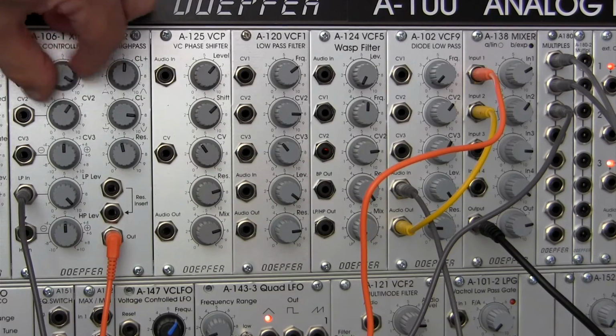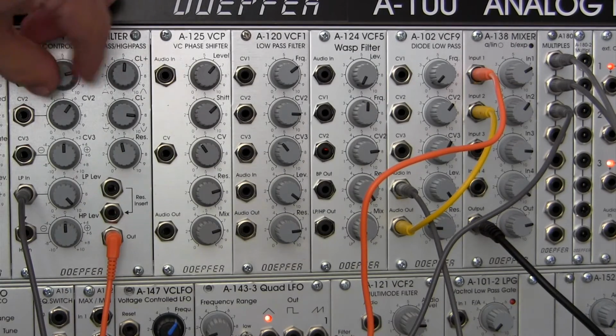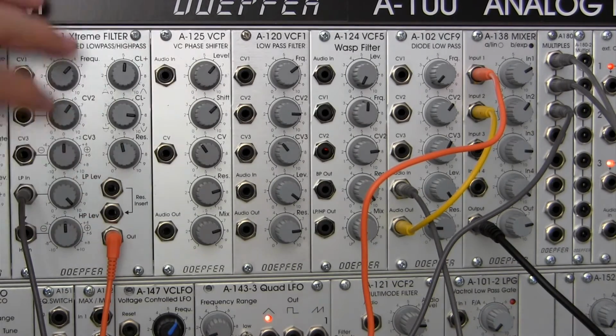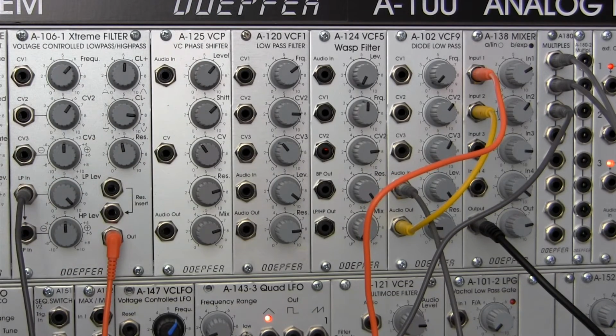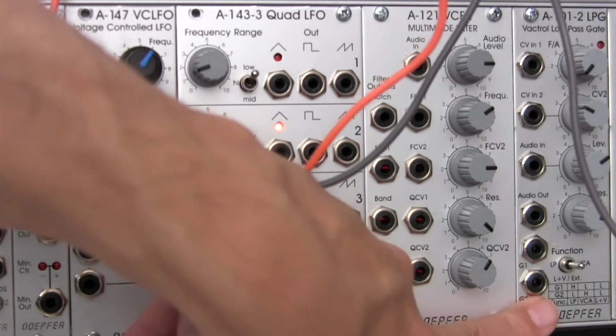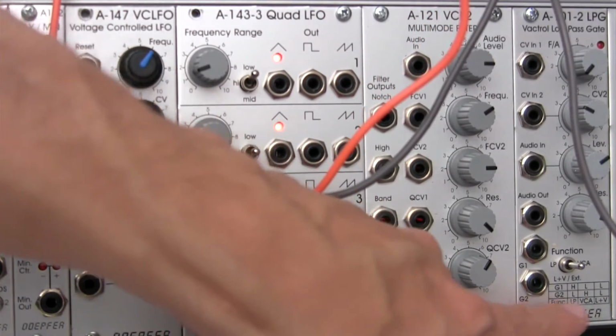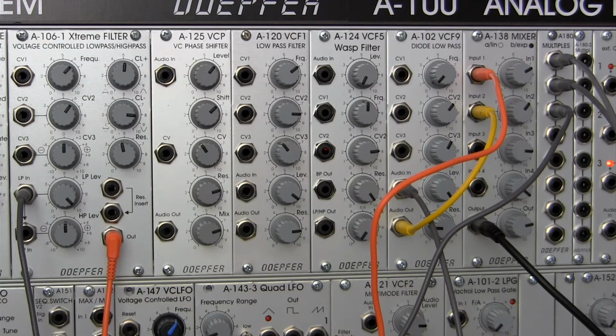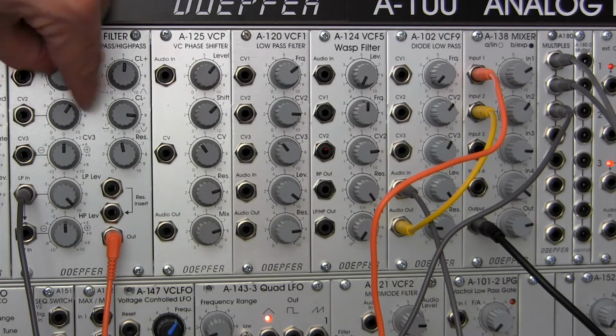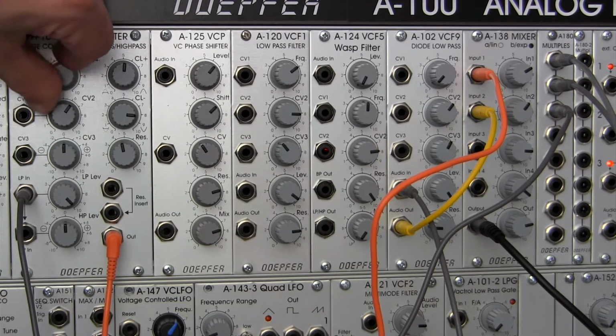Now you should immediately hear something a little different. The character of this filter is definitely different compared to a few of the others that we've listened to. Primarily, I think you remember that the A101-2 down here was actually a 12 decibel per octave filter, but compared to this one, it does not sound anywhere near the same type of character. But both are cutting off high frequencies.